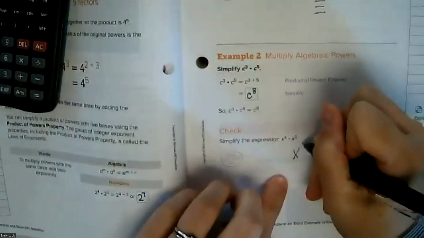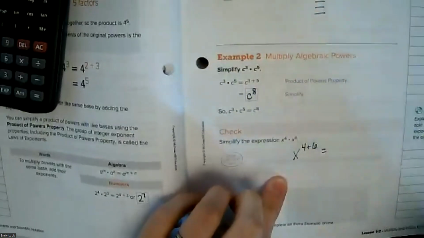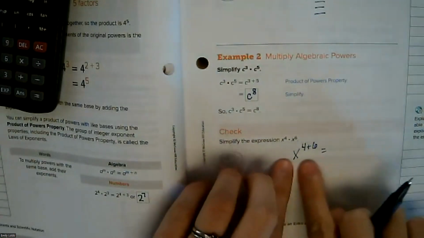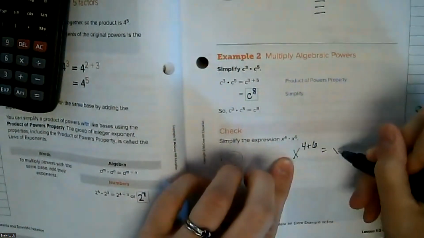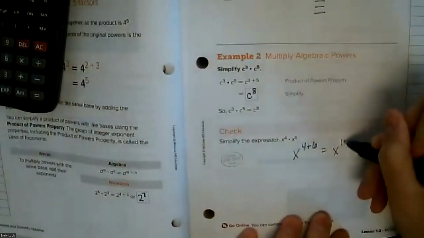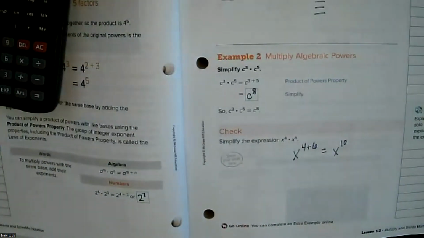I'm going to show that work to practice. We learn math by doing math, not just hanging out in class. Our base is x. What's 4 plus 6? 10. And that is as simplified as we can get it because we don't know what x is.